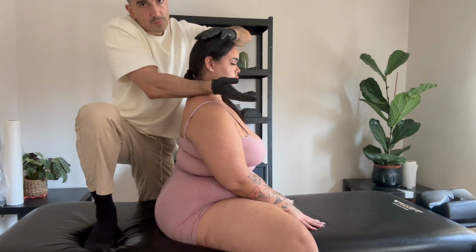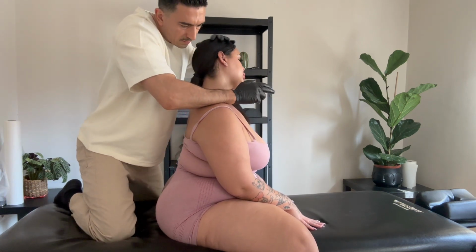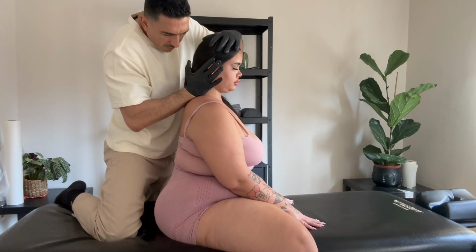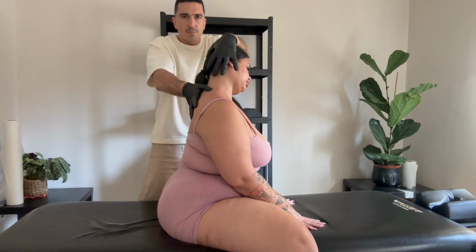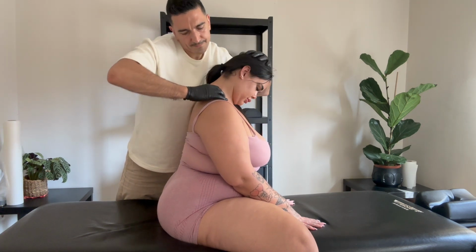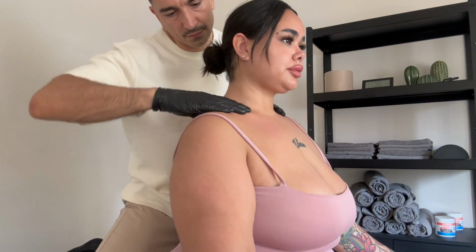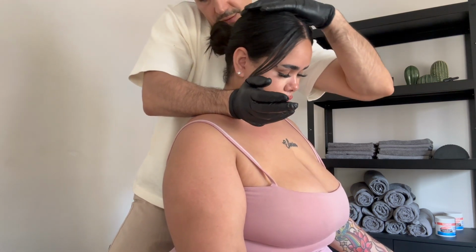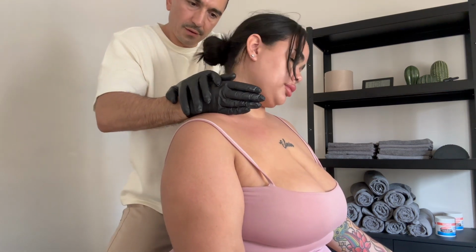Here again, from another angle, you can see some active release technique. It's not really active because I'm moving the neck myself, but what you do, you contract the muscle and then you stretch it. You contract and then you stretch. As you can see, I change the tool, considering I use the thumb, I use the elbow, and then I make my client do a circle that was targeting the scalene.